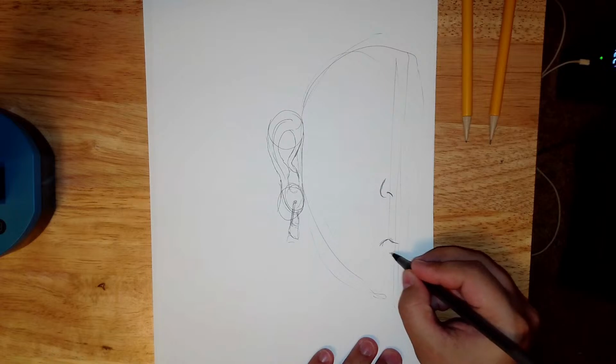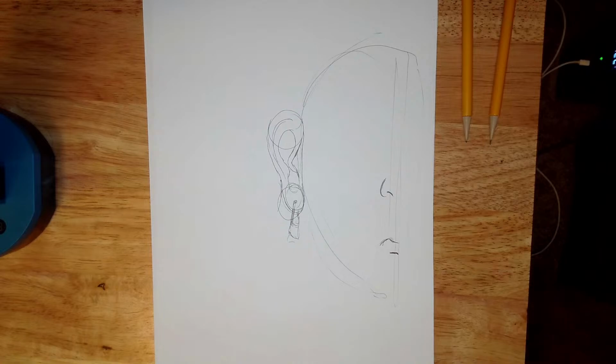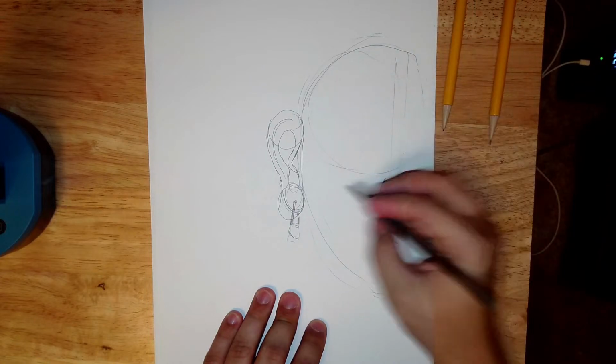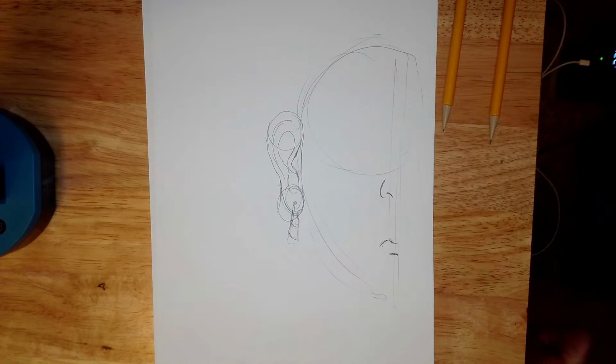And depending on what you're trying to do, it still goes on the principles of shapes, lines, triangles, circles, cylinders, whatever you want to use.